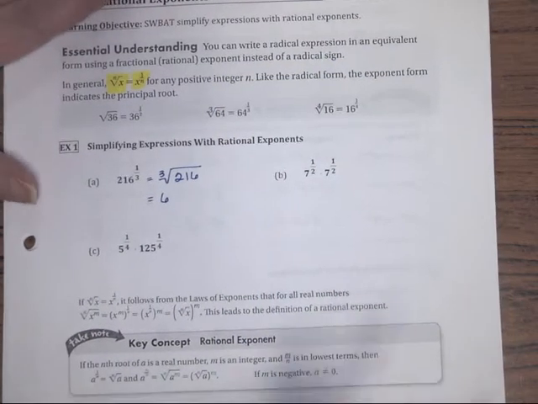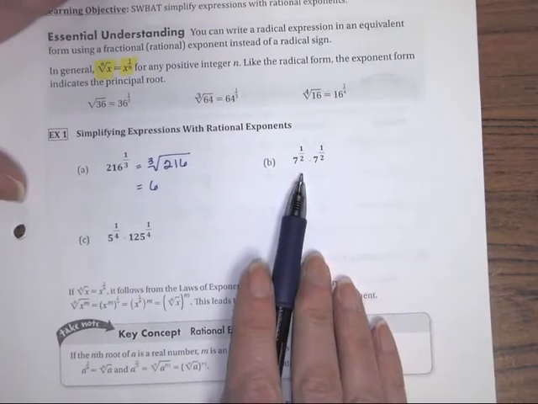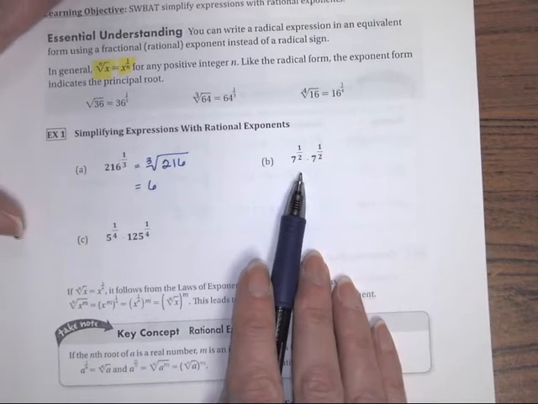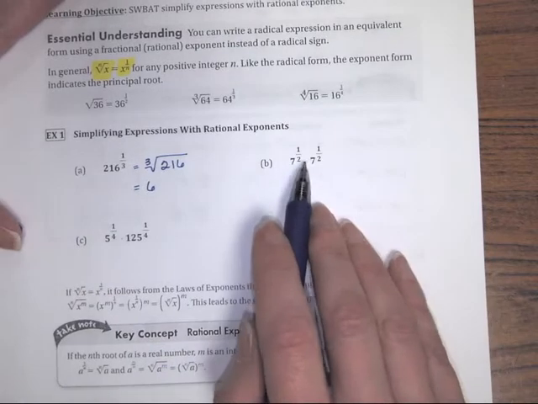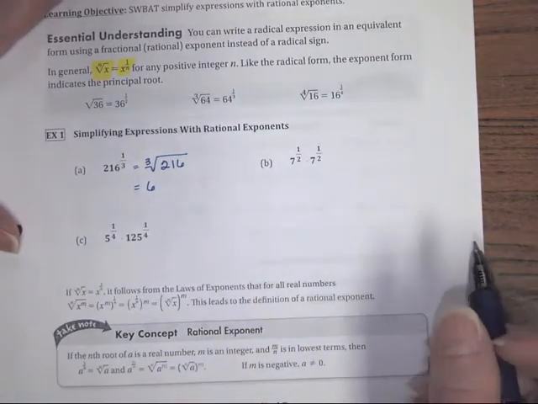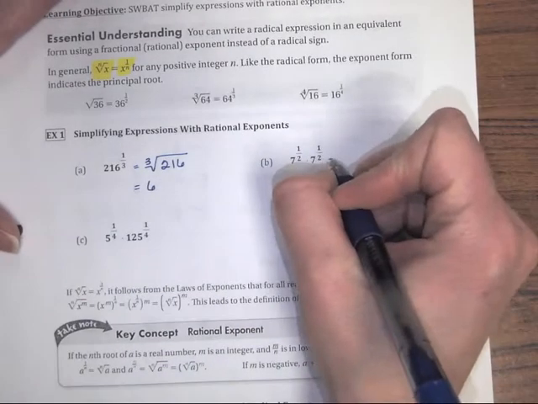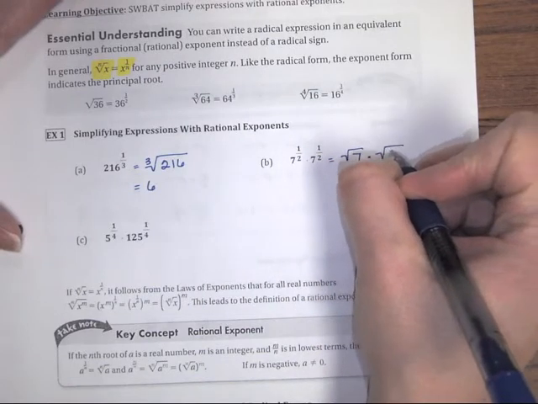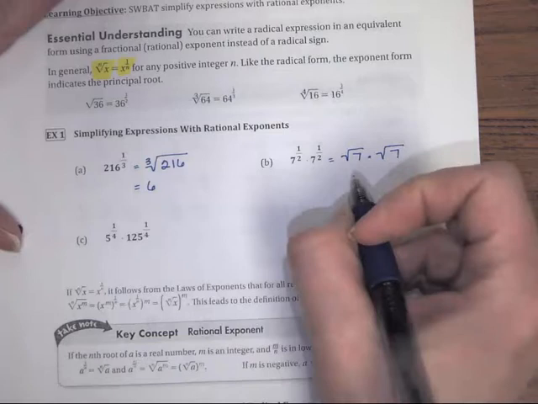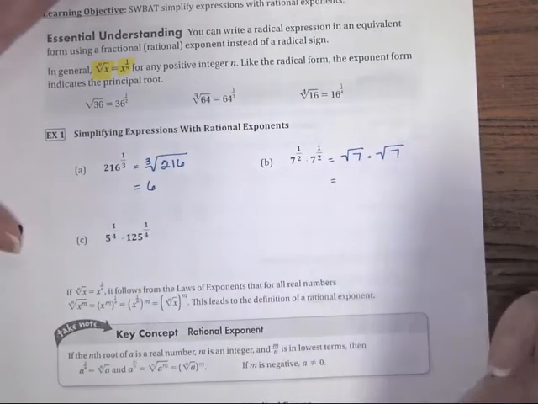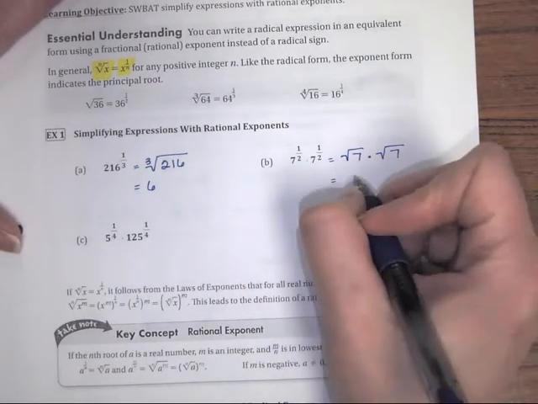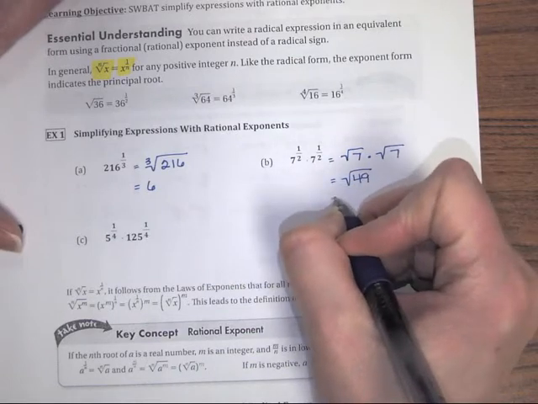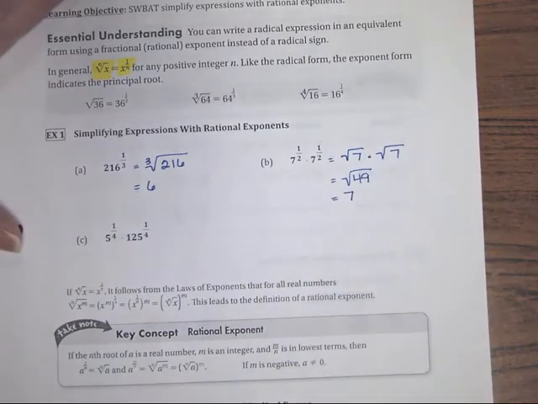So now, if we go to this next one here, I've got 7 to the 1/2 power times 7 to the 1/2 power. The 1/2 power means square root, right? So this is the square root of 7 times the square root of 7. And using our product rule from a few days ago, we know this is the square root of 49, which is 7.